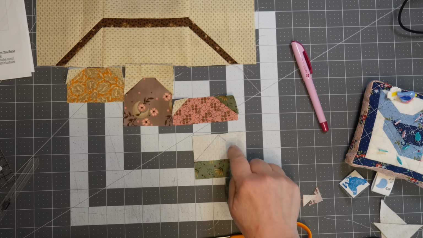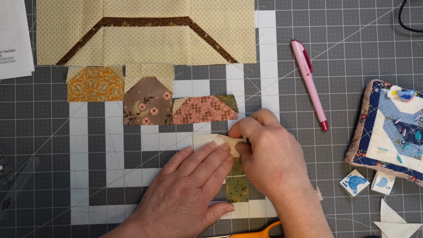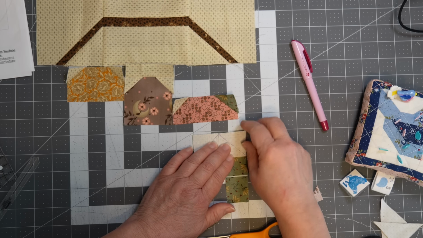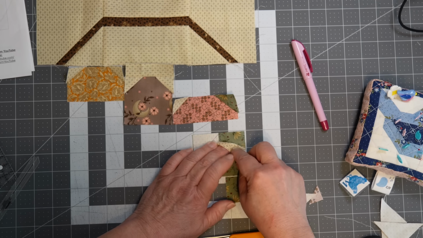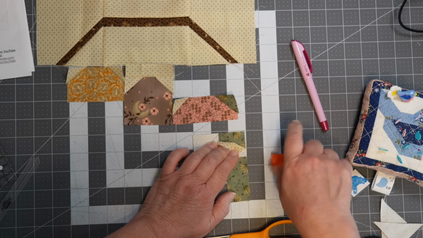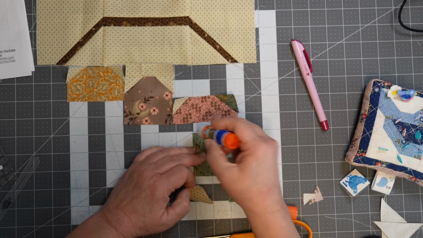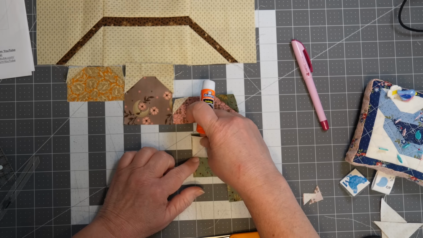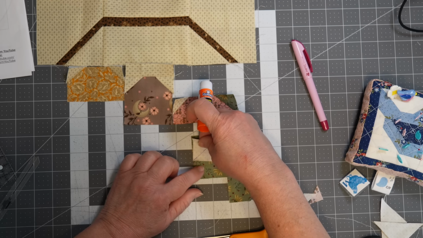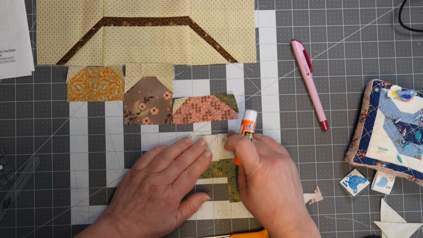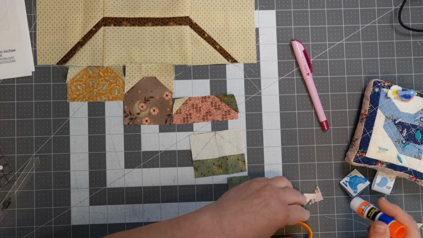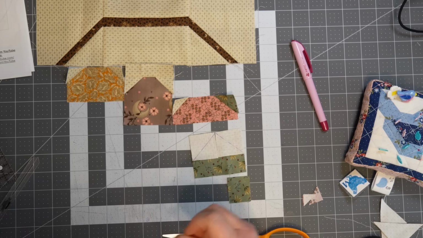Okay, so now I can put a little glue, or did I do that already? I did that, didn't I? Nope, I didn't. Put a little glue, I start talking, and then I forget what I've done. And I'm noticing it's getting a little cloudy outside, and I want to get that lawn mowed. So I'm kind of rushing.